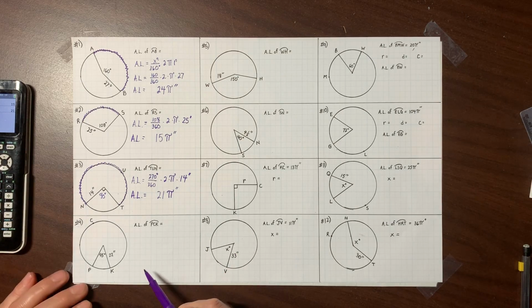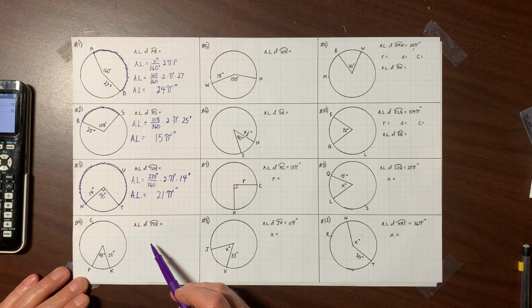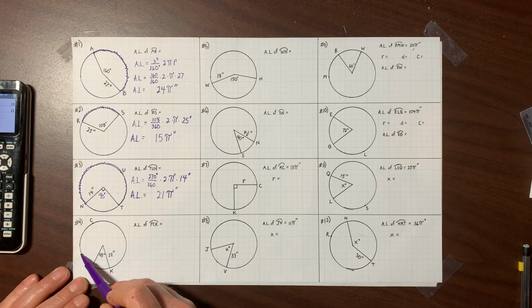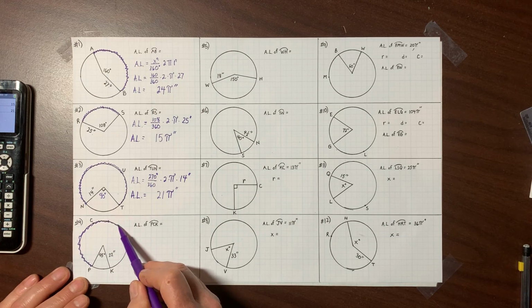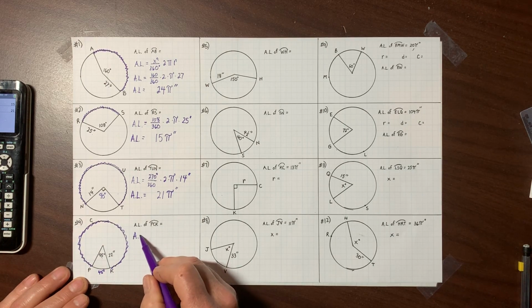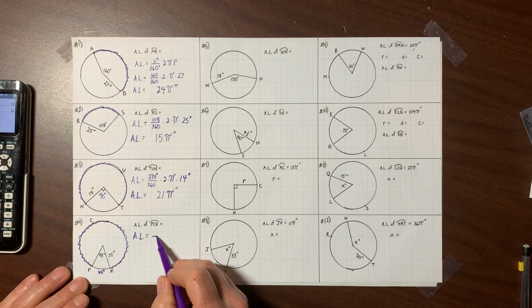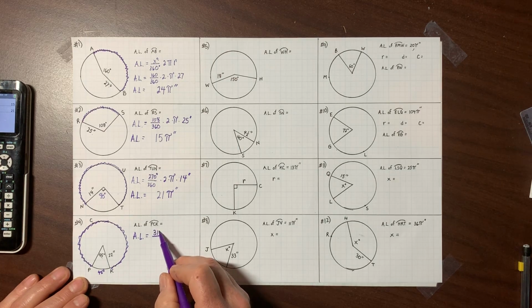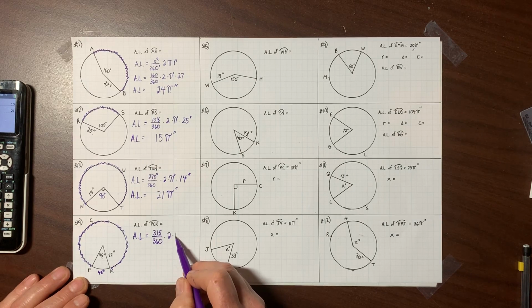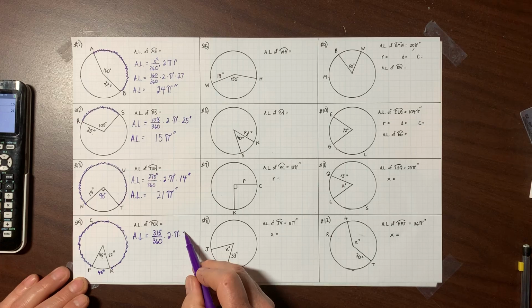Problem number 4 is similar. We're trying to find the arc length of PCK, which is this major arc that goes all the way around. This angle right here is 45, so this arc would be 45. But the major arc would be 360 minus 45. So when I plug into my arc length formula here, I'm going to have 315 in my numerator over 360 times 2 times pi times the radius, which is given as 22.